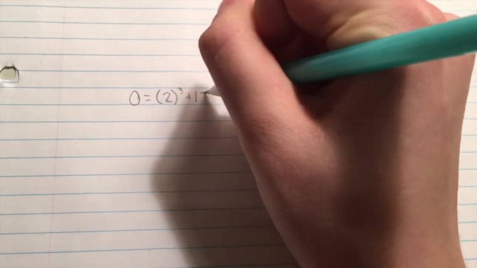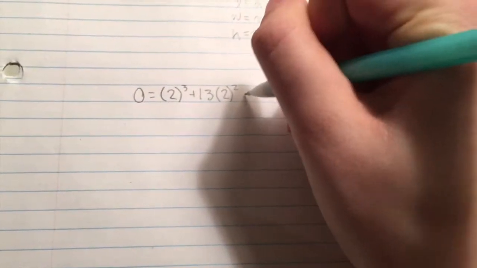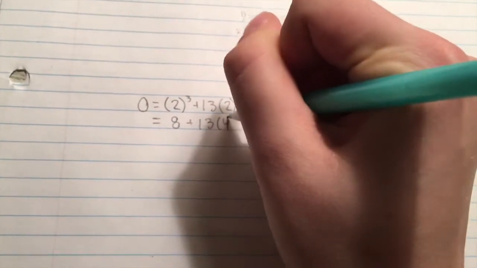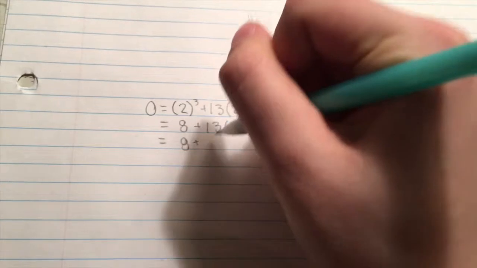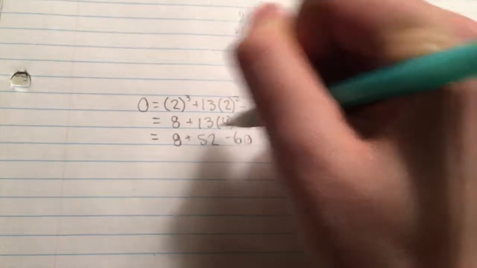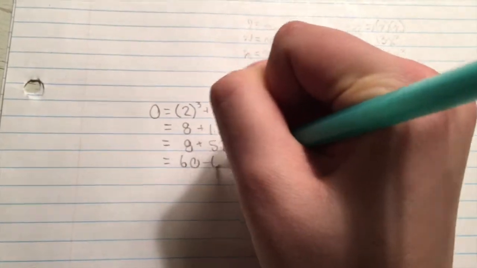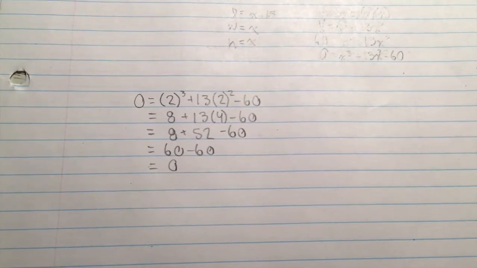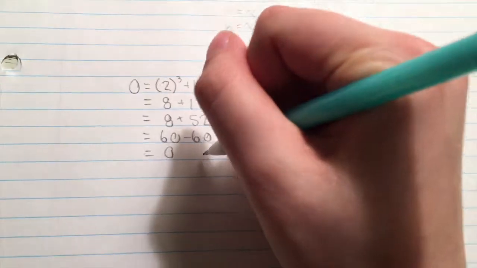I'm going to substitute 2 into the equation and see if there is a remainder. Since there is no remainder, we now know that x minus 2 is a factor.